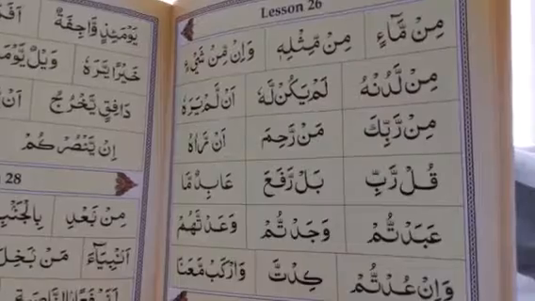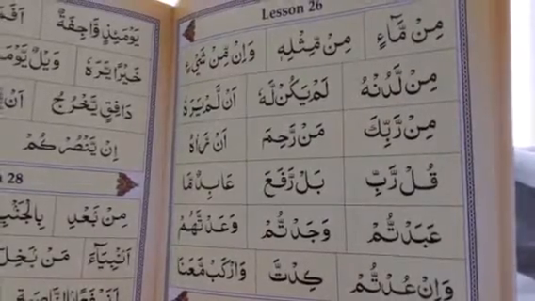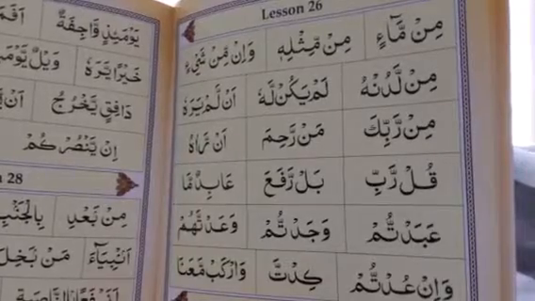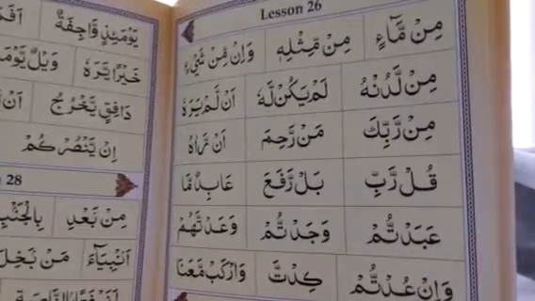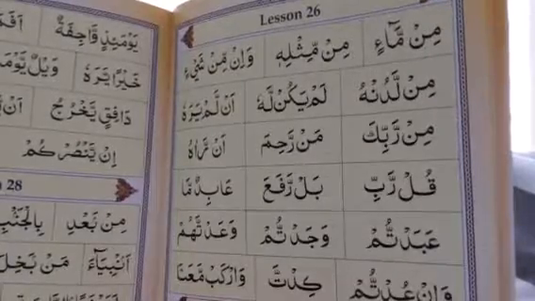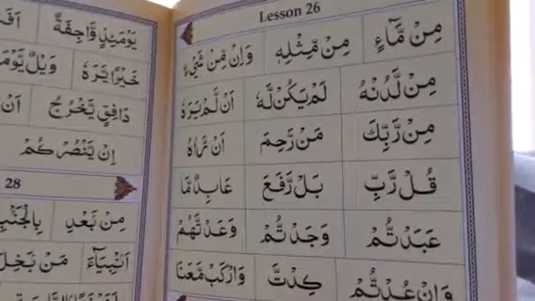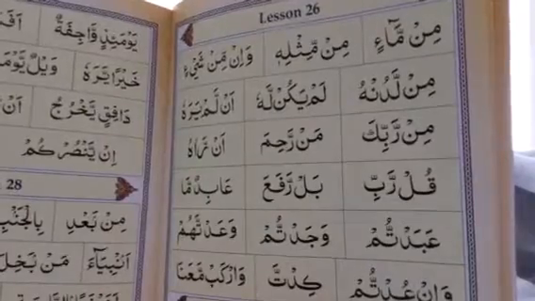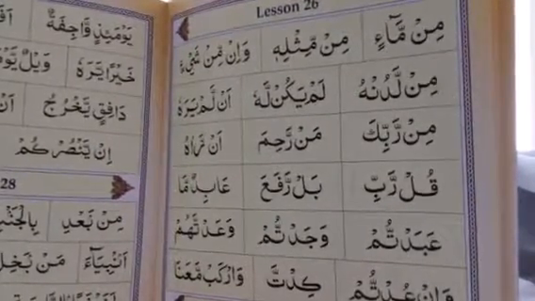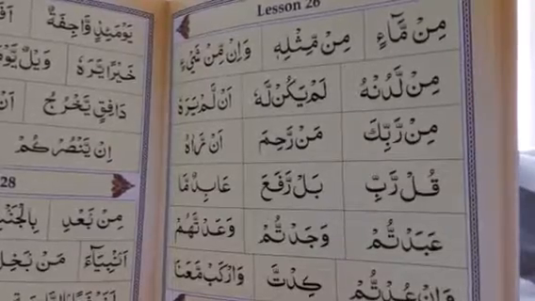We do not hear the nun sakin at all because of idgham. Mimmithlihi wa im min shay'in. Min, here we are hearing the sound of nun sakin because there's no idgham letter after the nun sakin here.